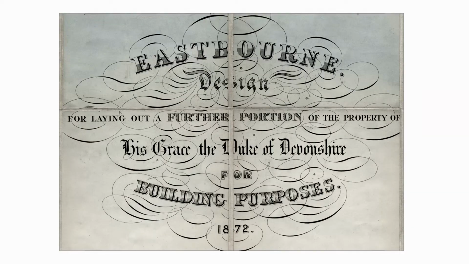That's how you got things done. So, in 1872, we have a further development proposal by Henry Currie for laying out a further portion of the property of His Grace the Duke of Devonshire for building purposes, 1872.